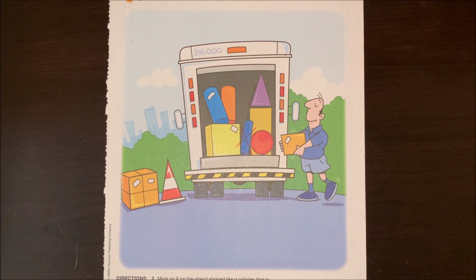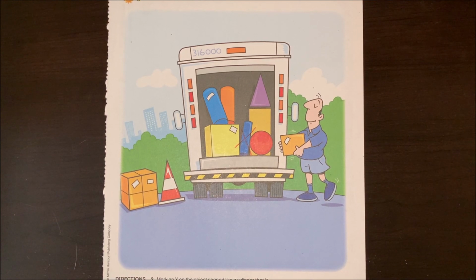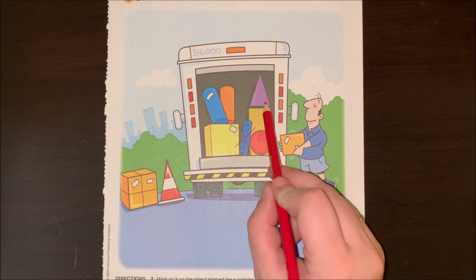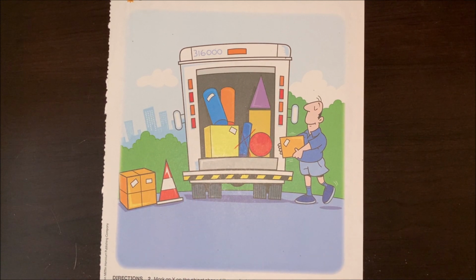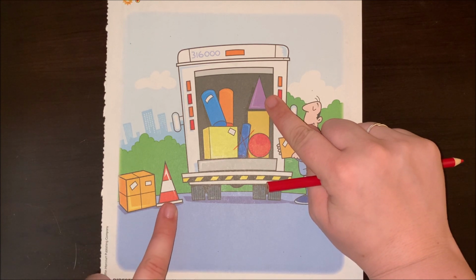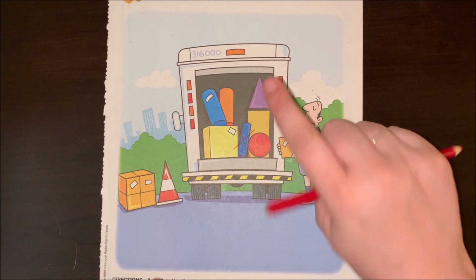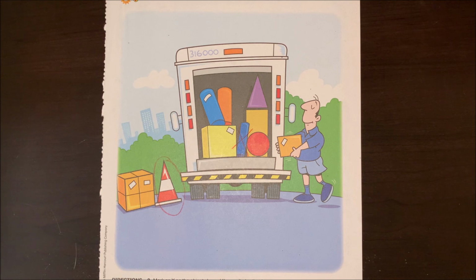Draw a circle around the object shaped like a cone that is beside the object shaped like a cube. So we're looking to circle a cone. I see a cone-shaped object here and a cone-shaped object here. Which one of those is next to an object shaped like a cube? Yeah, this one, this traffic cone. So we will circle that one. Just like on the last page, use the words next to and beside to describe the position of other package shapes to someone nearby.